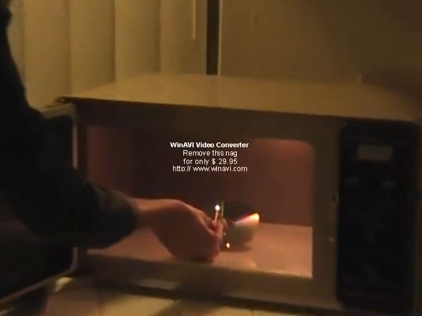Alright, so those 3 experiments were fun. Now let's see what happens if we put them all together. Whoa! It smells horrible. I know. And the microwave's not damaged.